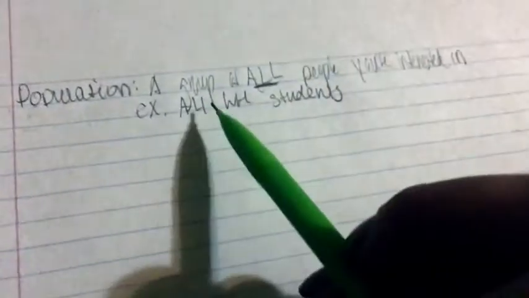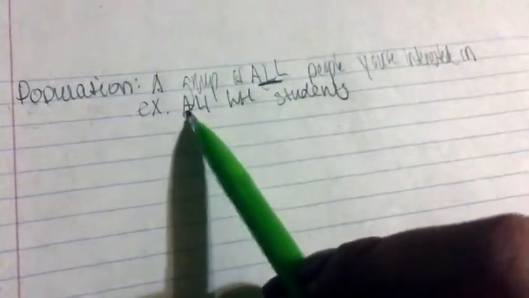So let's say that I wanted to do a survey to find out how many textbooks on average all West Hill students had. So I'm just gonna make this example. If I want to find out the average number of textbooks that all West Hill students have, then my population would be all West Hill students. Just note how the definition and my example both have the term all in it. So that's a really big hint that it's going to be referring to the population.